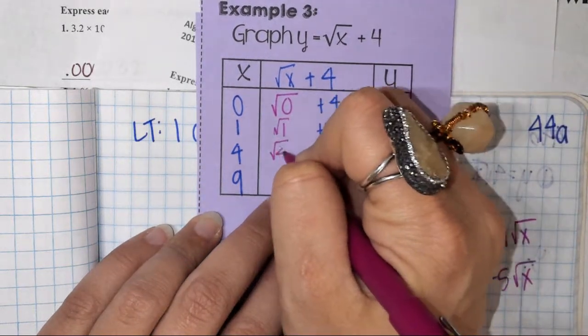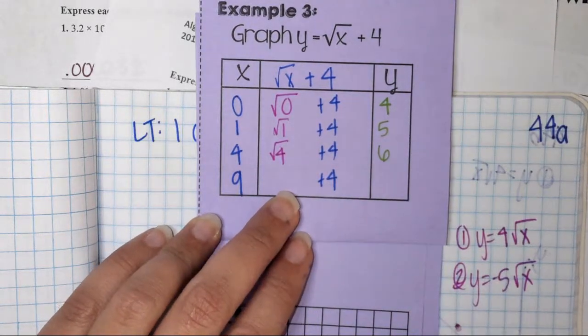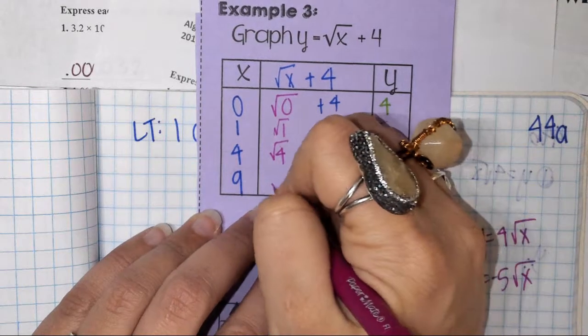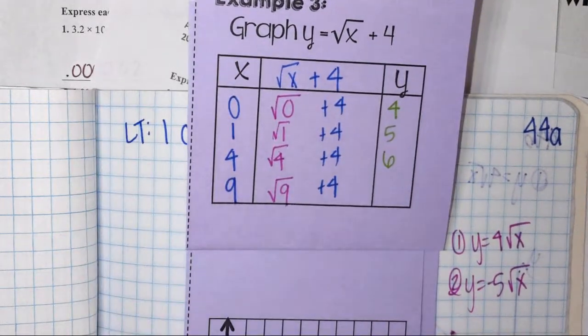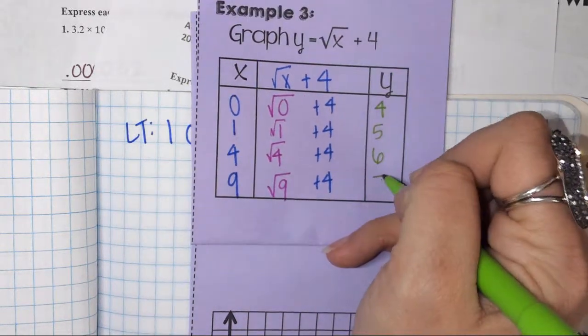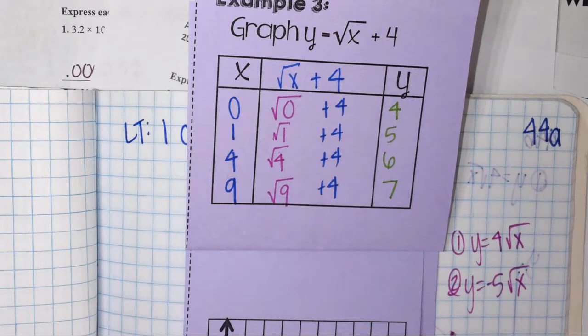What's the square root of 4? 2 plus 4? Super sorry. And what's the square root of 9? 3 plus 4? Awesome. Are we ready to graph it?